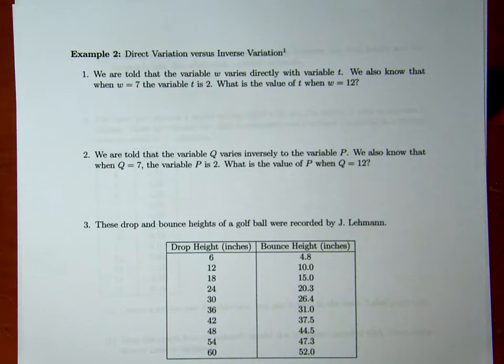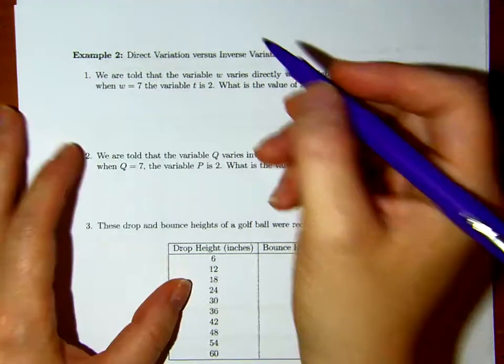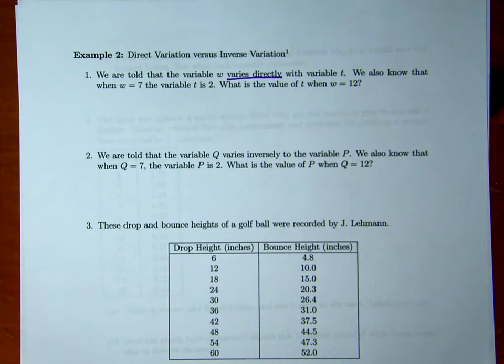Let's see what we have in store in example 2. We are told the variable w varies directly with the variable t. Okay. Got it. We also know that when w equals 7, the variable t is 2. What is the value of t when w is 12?